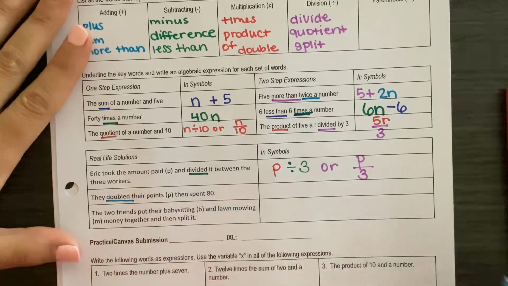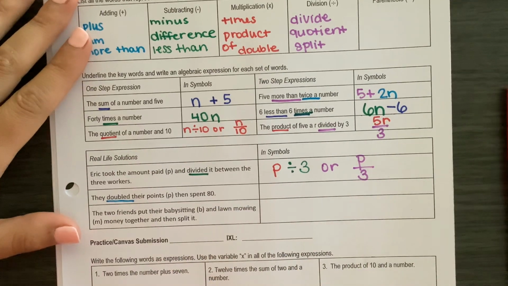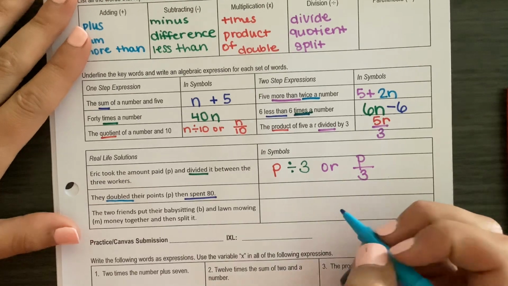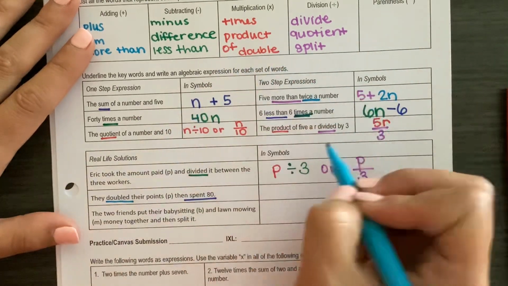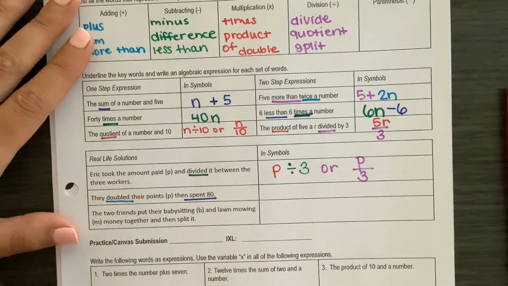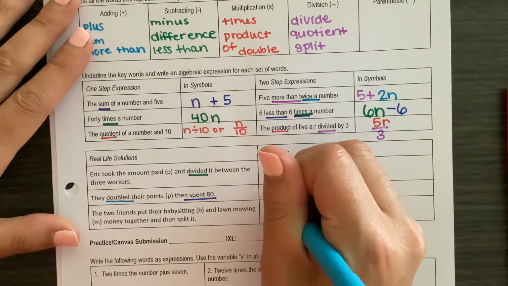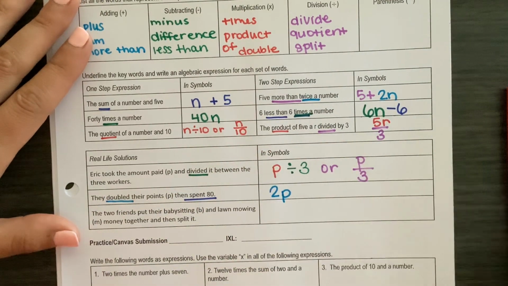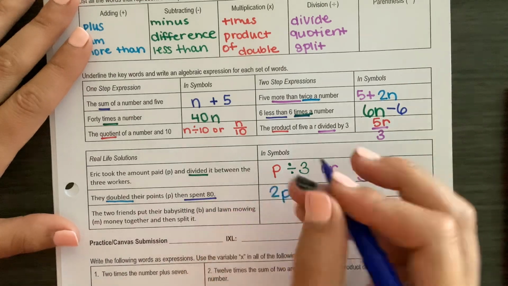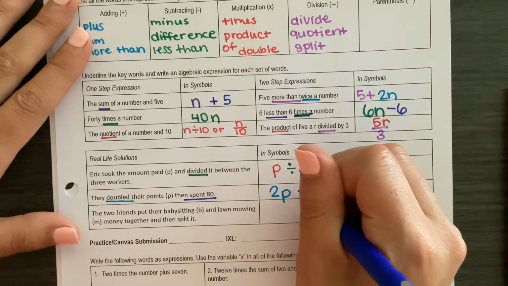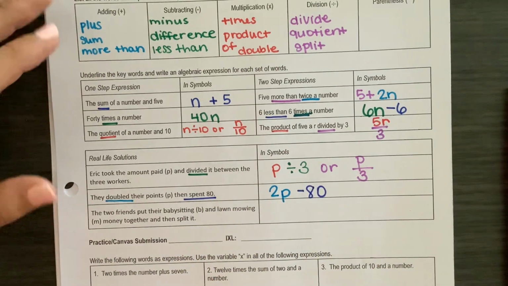They doubled their points P, then spent 80. So again, doubling, the word twice, that means multiplying by 2. So doubling their points, 2 times P. And if they're spending money, that means it's going away. So that's a minus 80.